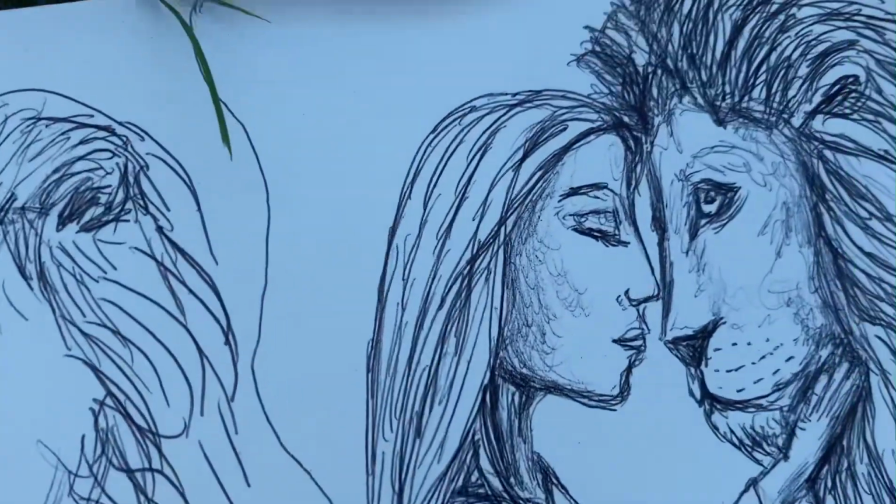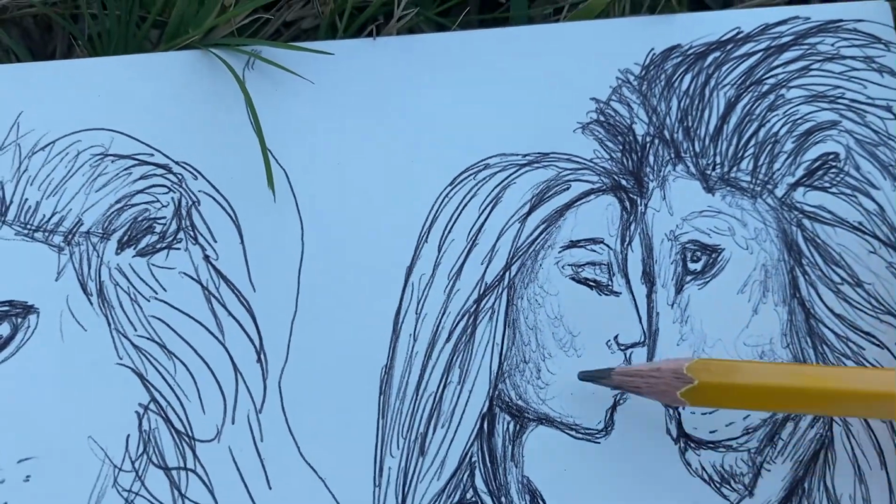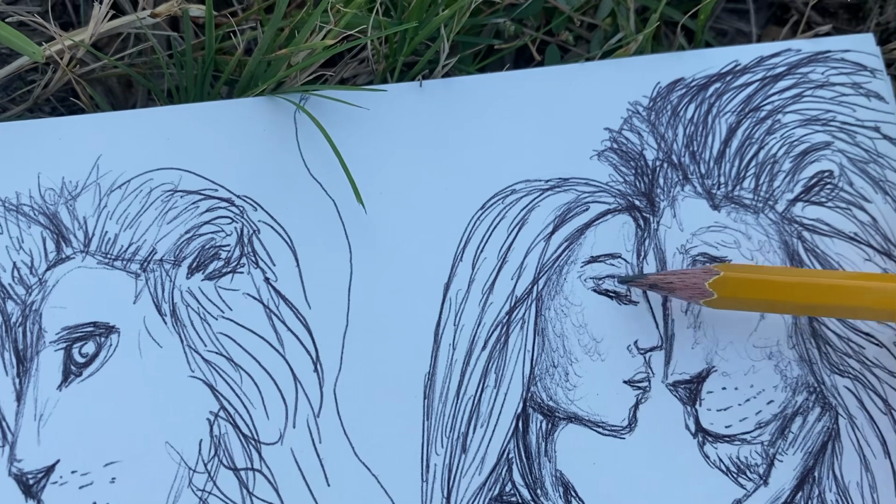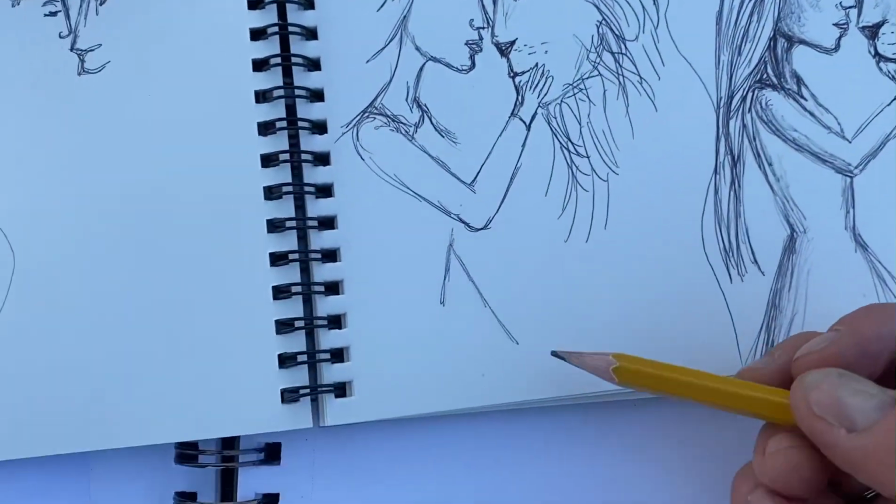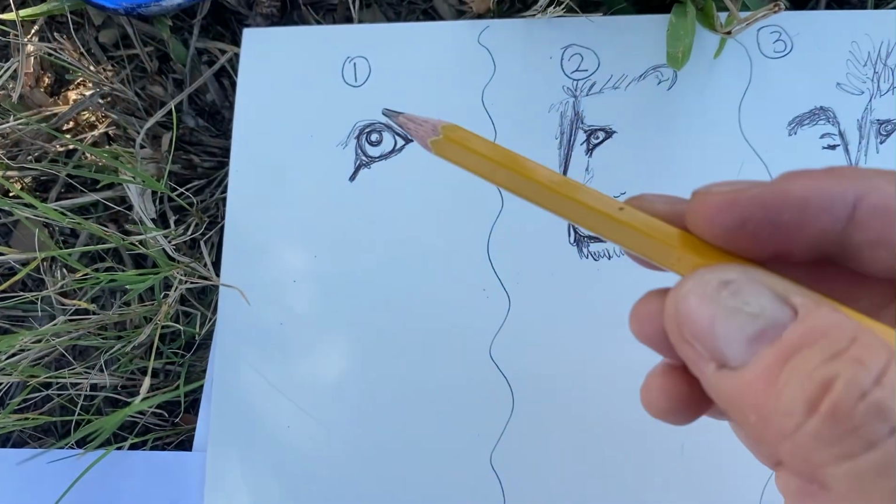Now look, I did that in pen. And I did the shading by doing circularization. Most of you guys will get frustrated and mess up and need to erase, so we're going to start in pencil. All right, step 1 is to do the eye.